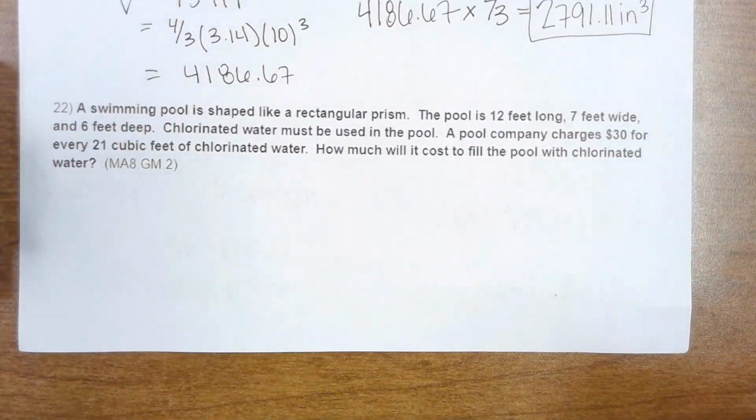All right, and then last one here, a swimming pool is shaped like a rectangular prism. The pool is 12 feet long, 7 feet wide, and 6 feet deep. Chlorinated water must be used in the pool. A pool company charges $30 for every 21 cubic feet of chlorinated water. How much will it cost to fill the pool with chlorinated water?